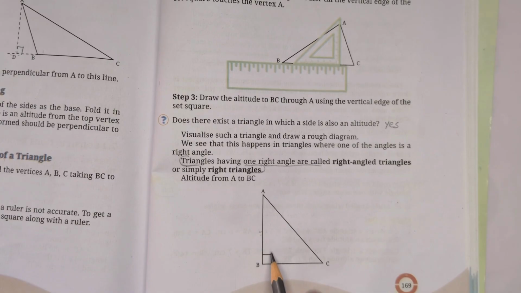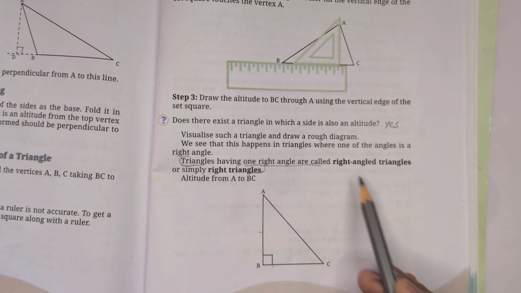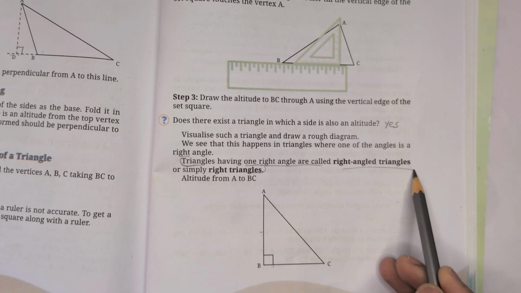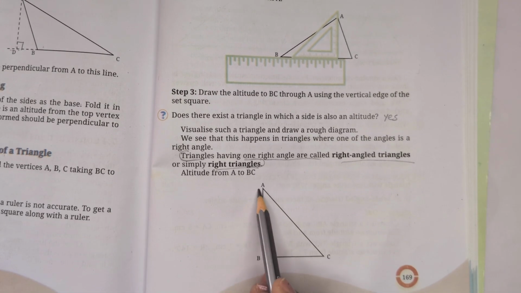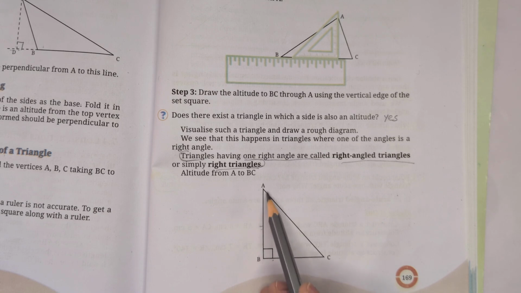Here is a right angle triangle. This type of triangle, where one angle is 90 degree, is called a right angle triangle or right triangle. Here the altitude is coming from A to BC. That is AB.